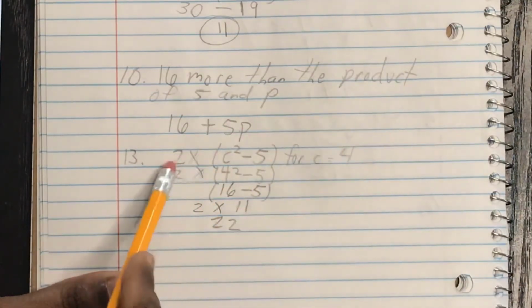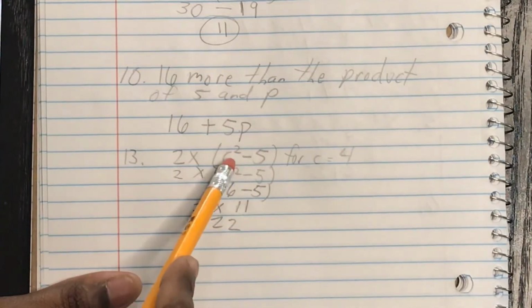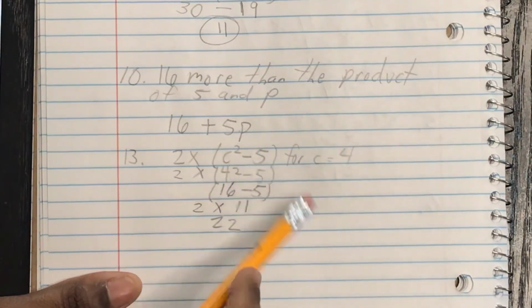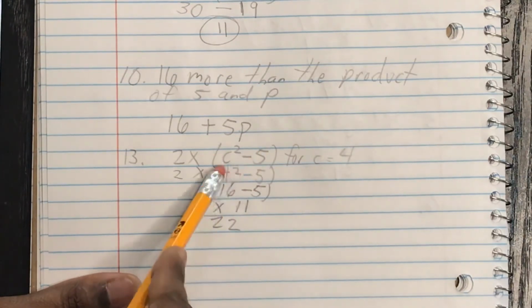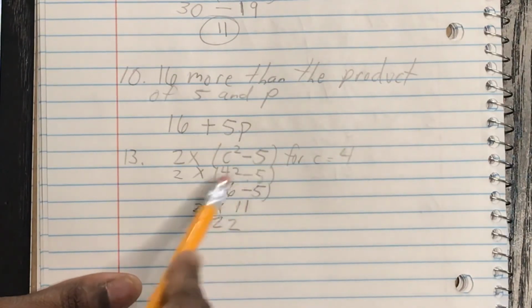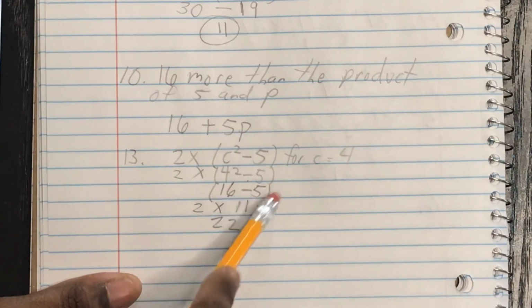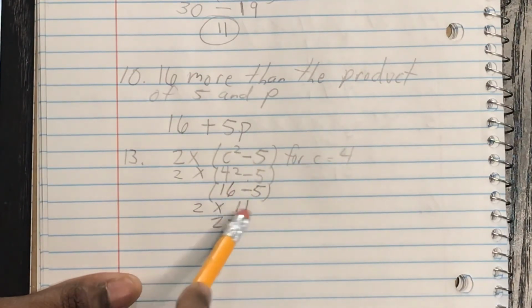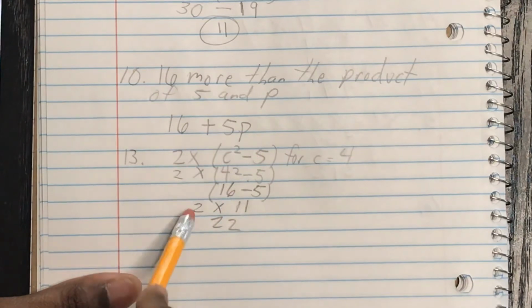So you have 2 times C to the second power minus 5, which was in parentheses. 4 times 4 is 16 minus 5. So you have 16 minus 5. 16 minus 5 is 11. 2 times 11 is 22.